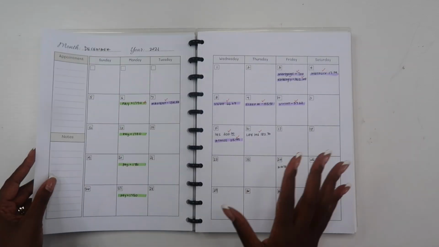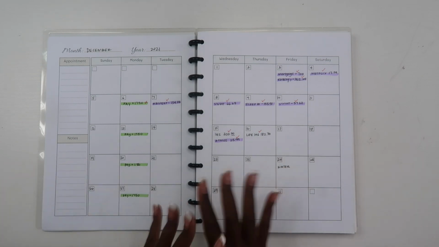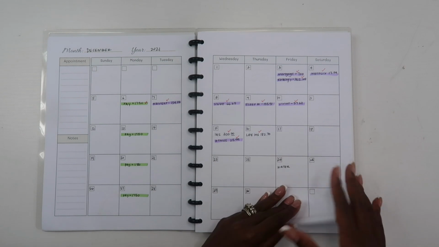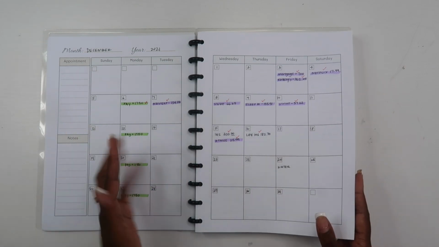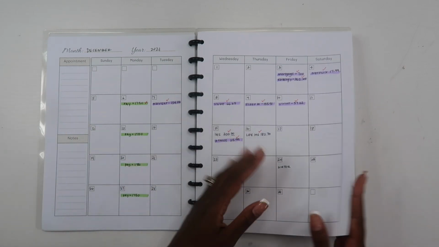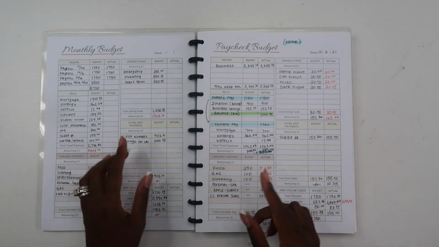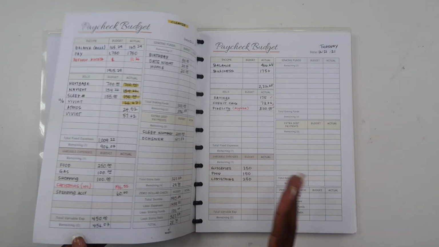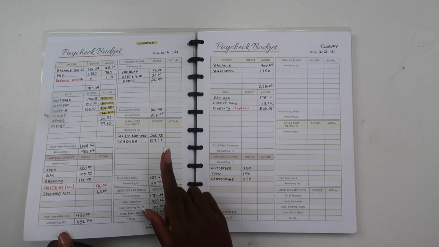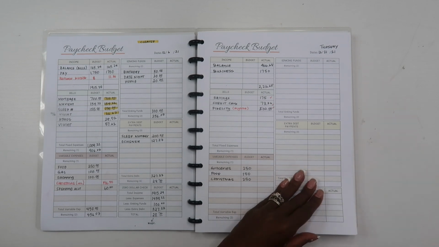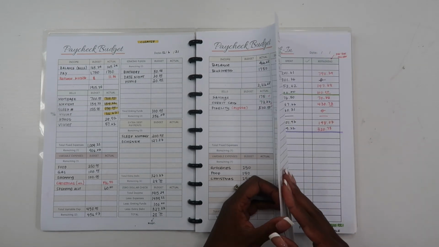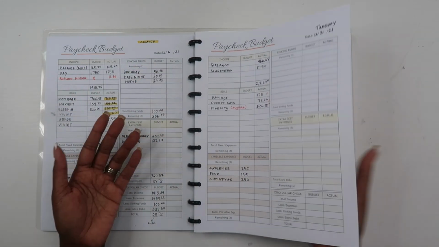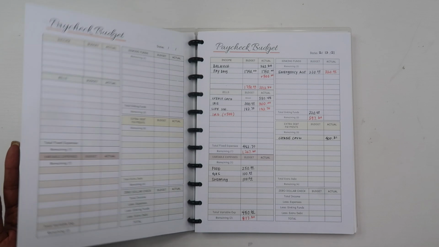So I use this planner in order to stay on top of my budget. The way that I have set up this planner hasn't changed over the years. I will use my calendar view in order to keep up with all of the bills that I have to pay and when I have to pay them. And then you have your monthly budget page, and then it breaks down the paycheck budget pages. So the paycheck budget is set up to where you can have a paycheck budget for each week. But of course, if you only get paid twice a month, then you may want to take out one of these pages and possibly save it for something else.